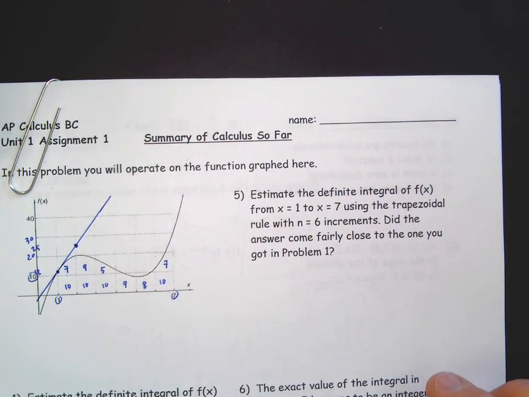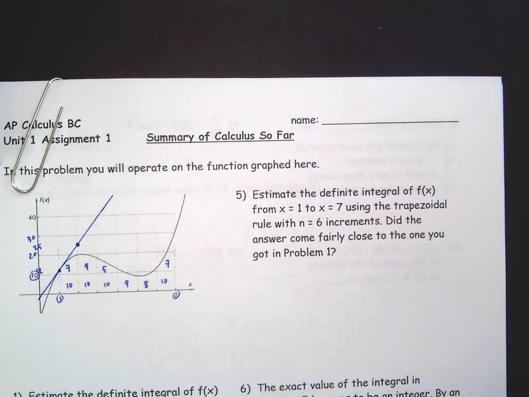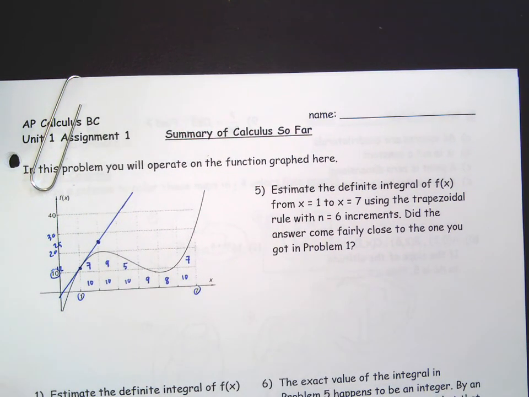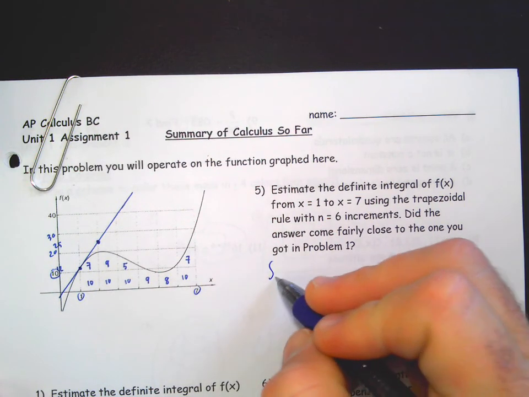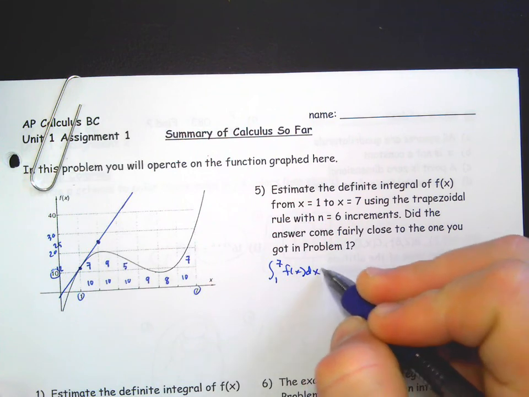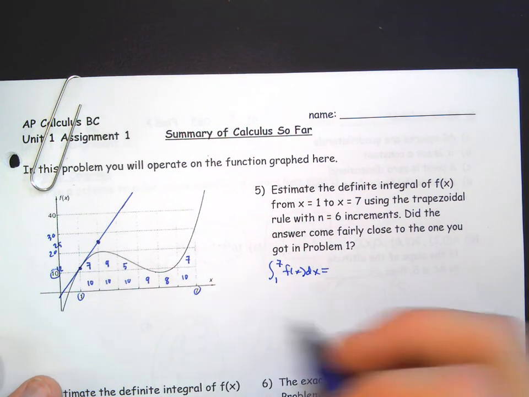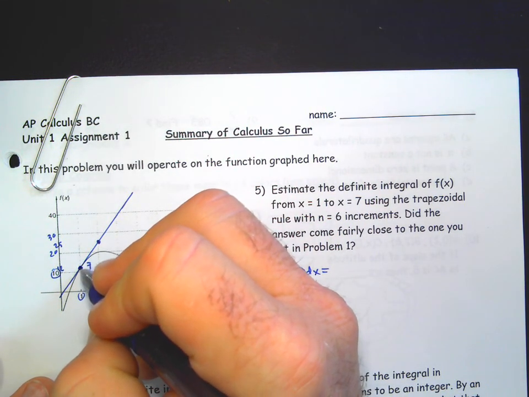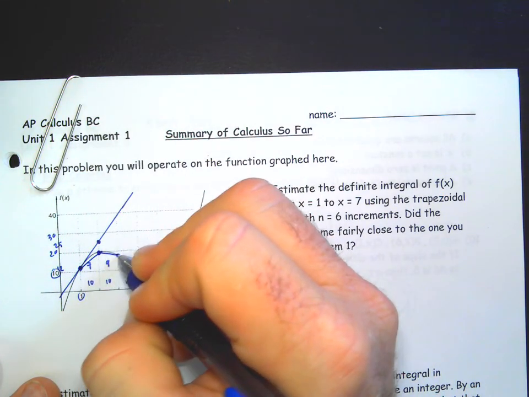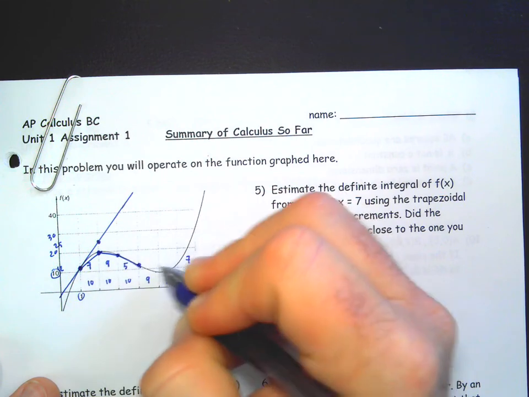All right. Number 5. Estimate the definite integral of f of x from 1 to 7 using the trapezoidal rule with n equals 6 increments. Did the answer come fairly close to the one that you got in problem 1? So we're going to do another estimation, but this is a little more structured. Instead of trying to count squares, which was kind of rough, we're going to do trapezoids. So I would draw these in. These are your trapezoids.